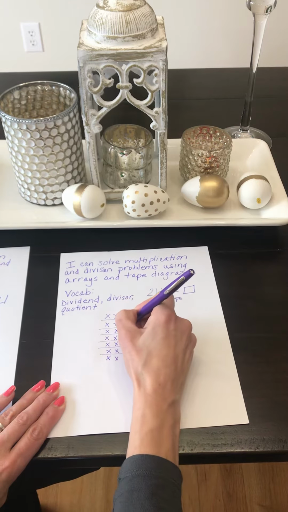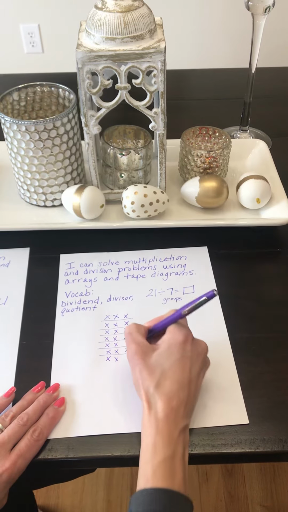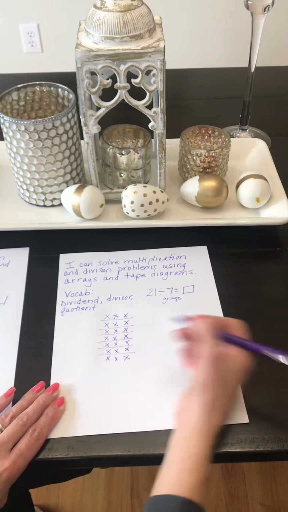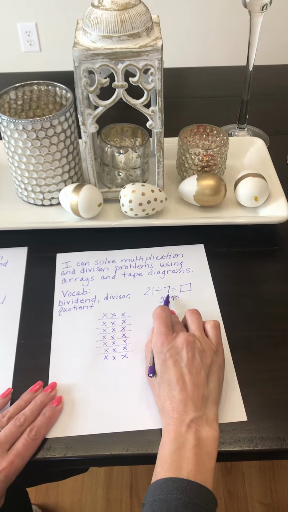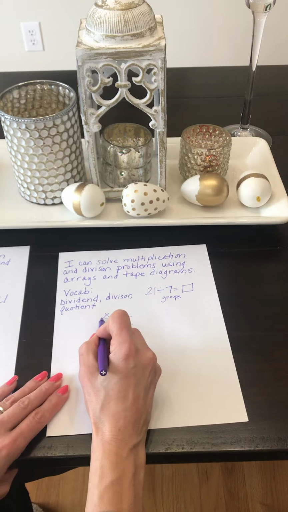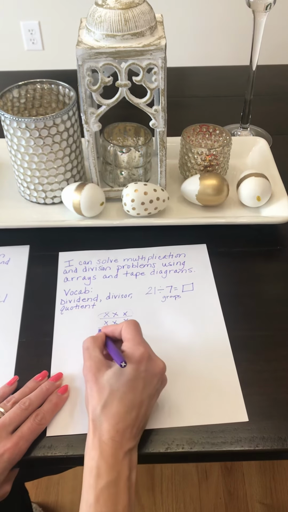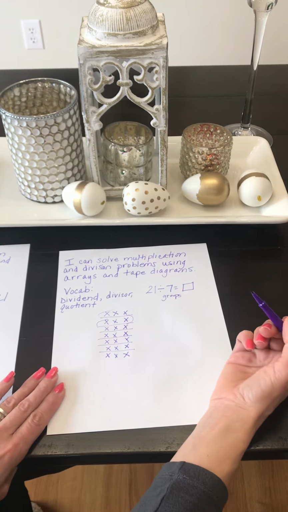15, 16, 17, 18, 19, 20, and 21. I gave away 21 puppies, and I shared those into 7 families or 7 equal groups. Let's find out how many puppies each family gets. Well, this family gets 3. This family gets 3. We know in division, everybody's going to get the same amount.